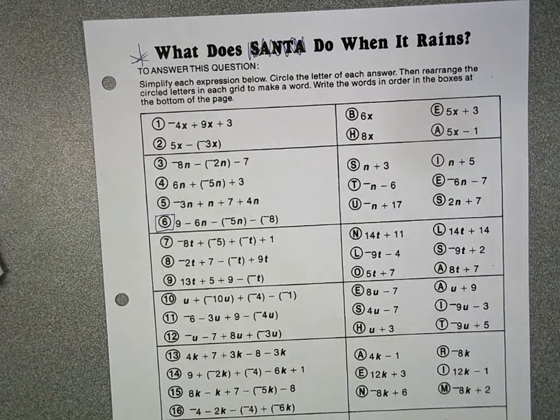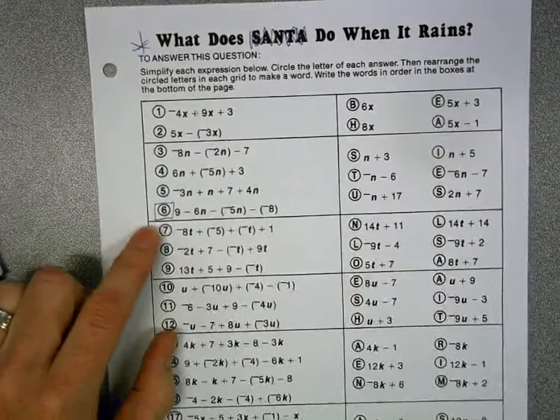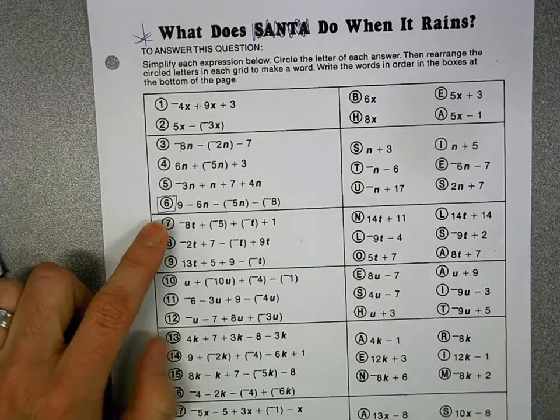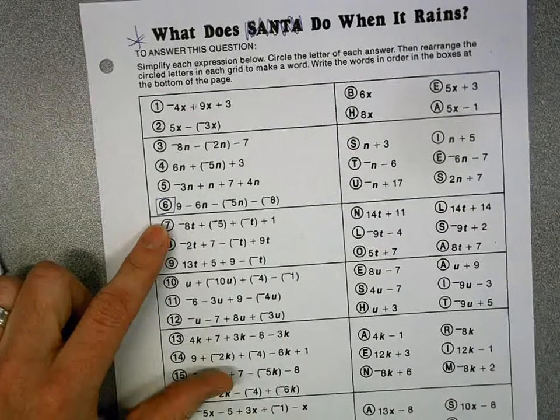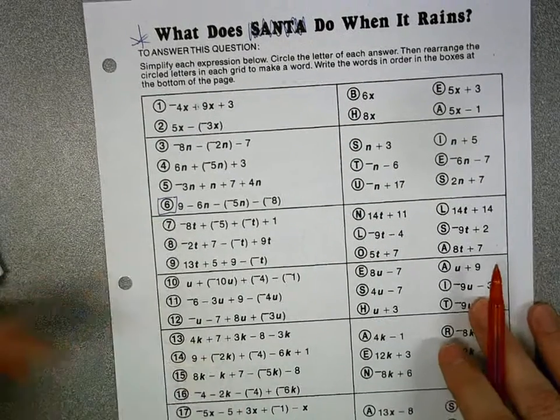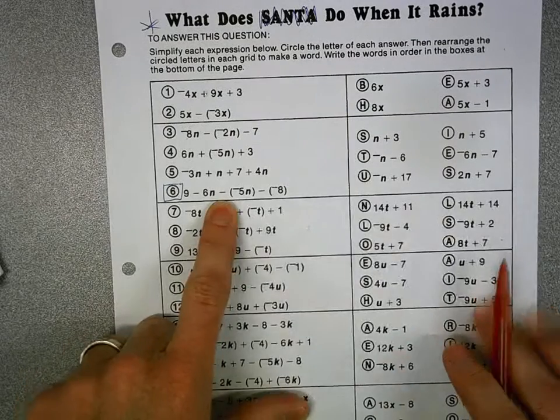When I go to solve number 6, here's what I'm going to do. I'm going to look at it, and there are some parentheses there, but that's not the main issue. The main issue is that there are some like terms that I have to combine to simplify it. The very first thing I'm going to do, and this wasn't in our earlier lesson, but it is something we've talked about all year long, is get rid of double negatives, meaning a subtraction sign next to a negative sign.